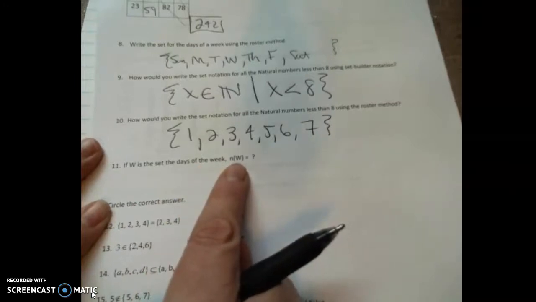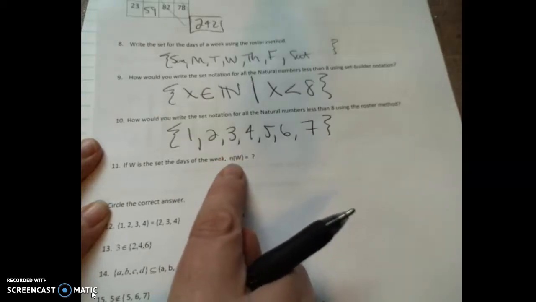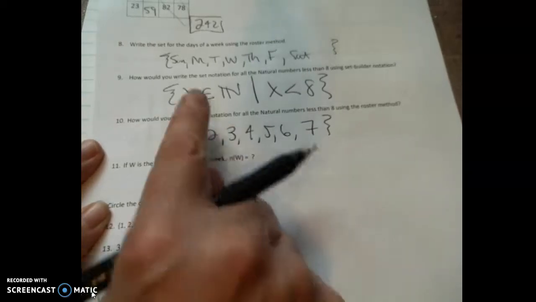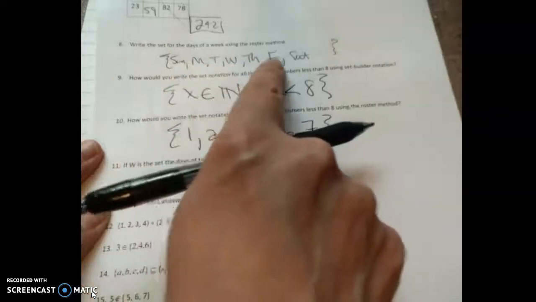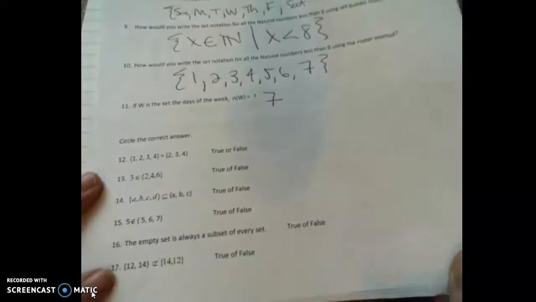Okay, so what is the cardinality, or how many elements are in the set week? Well, 1, 2, 3, 4, 5, 6, 7, right? There are 7 days of the week, so that's called cardinality. That set has 7 elements.